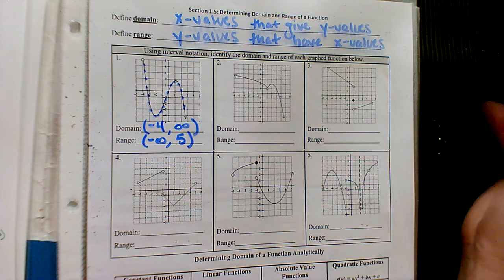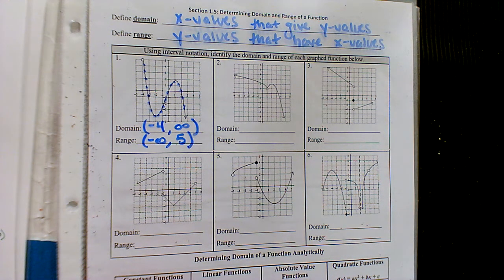You want to try them? Go ahead, okay? Try 2, 3, 4, 5, and 6. Some are a little bit easier than others, some are a little bit more complicated than others, but at least give them a try. See where your base knowledge is.